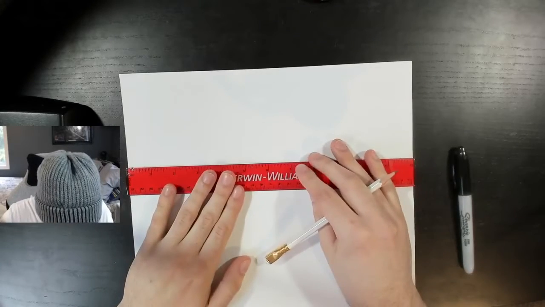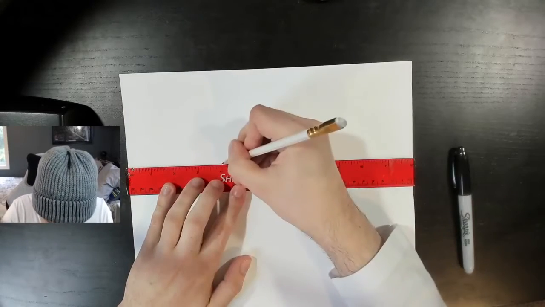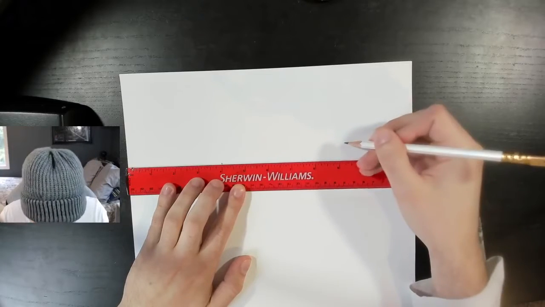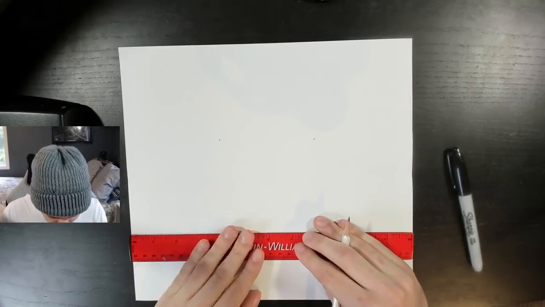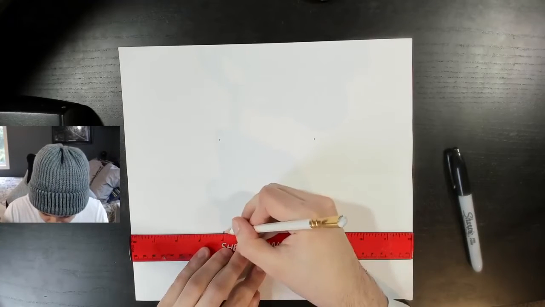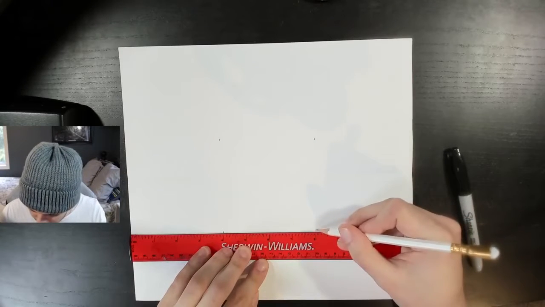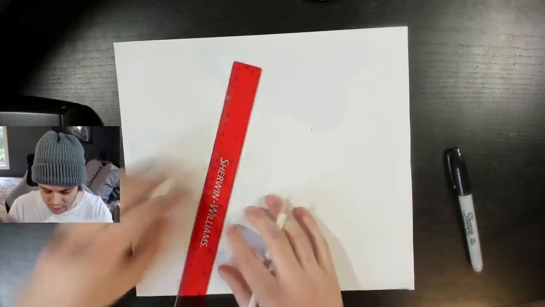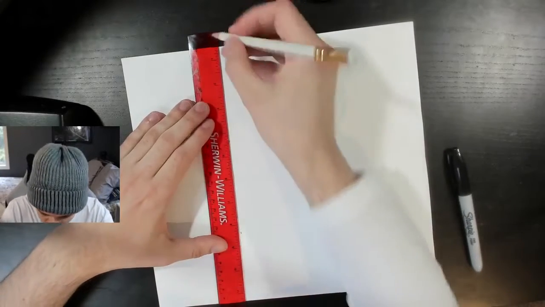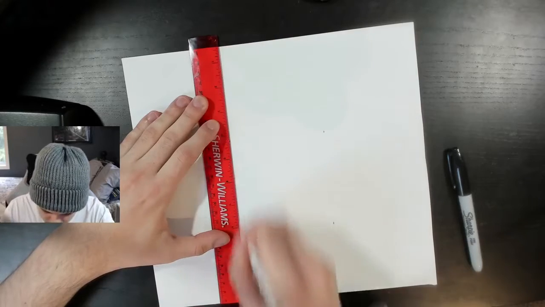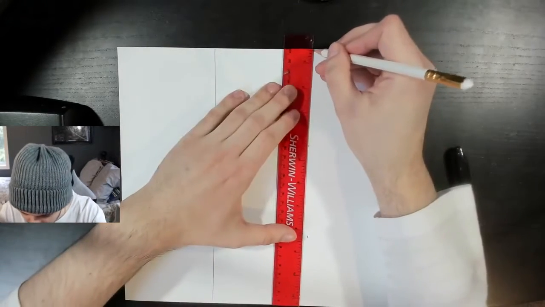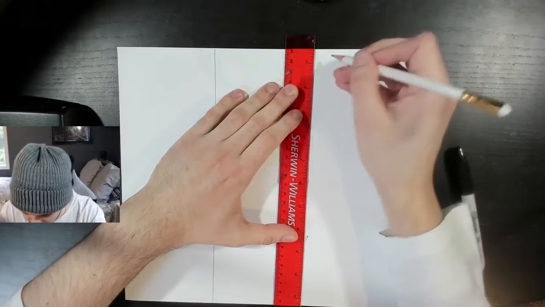So we're going to do 4 and 8 going across like so, and then same thing here on the bottom, 4 and 8. So if you have a smaller piece of paper, you can do this with the smaller size. You can do say like 3 by 3 or something like that. Not necessarily a square, but do something along those lines.